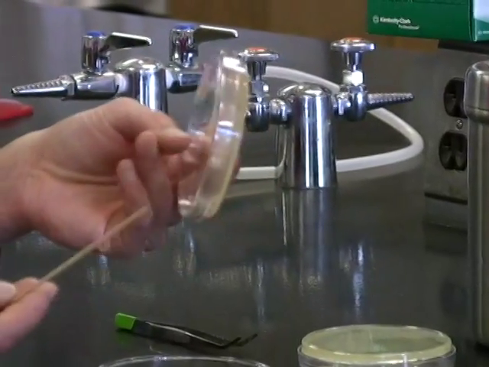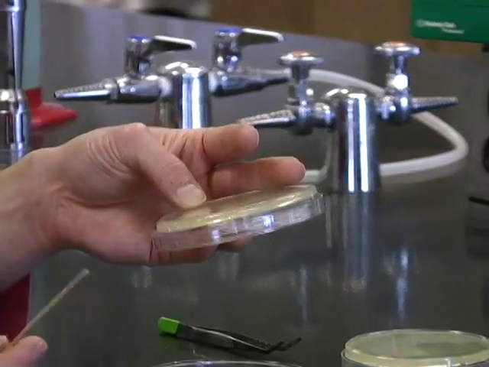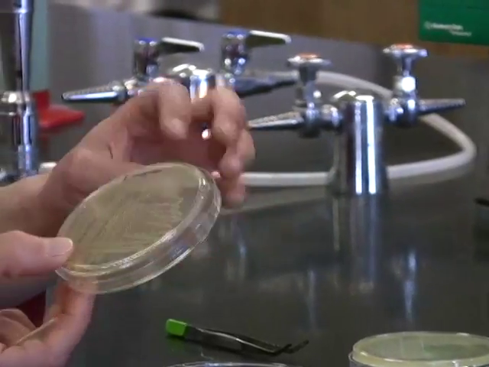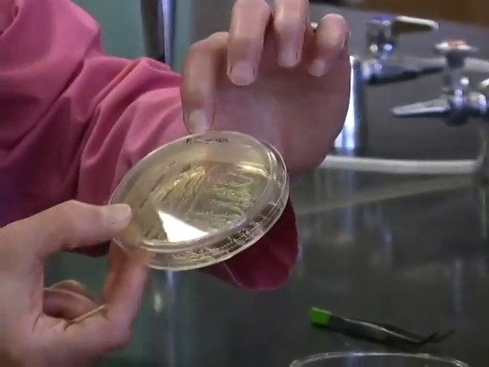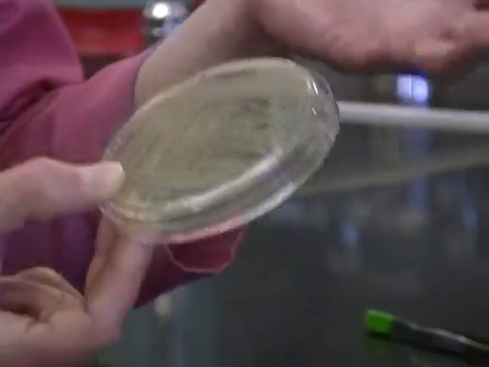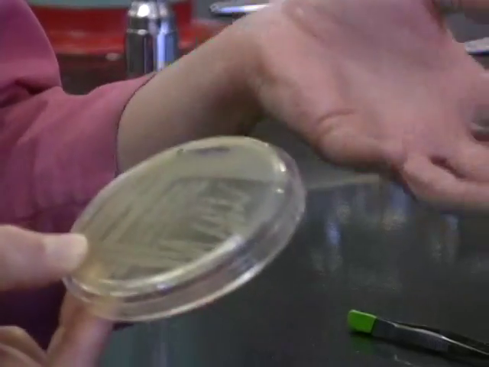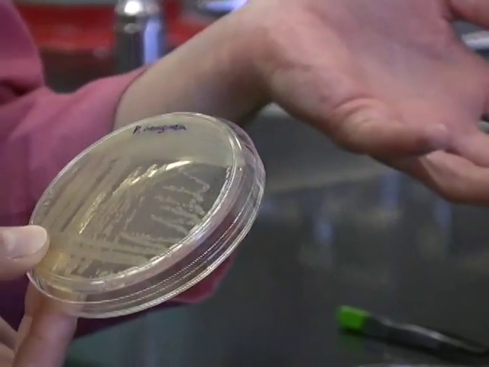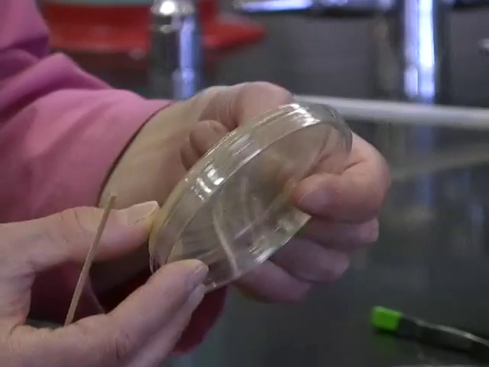Whenever you do this test, you want to have both a positive and a negative control. Your positive control is always going to be Pseudomonas aeruginosa. Pseudomonas will always come up positive because it has that terminal oxidoreductase in the electron transport chain called cytochrome C oxidase, and that's what we're testing for here.